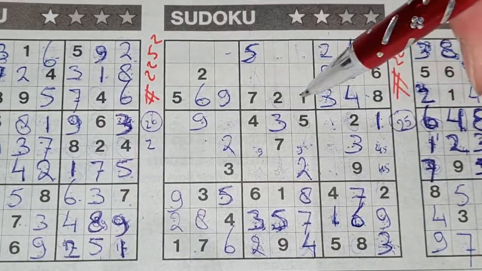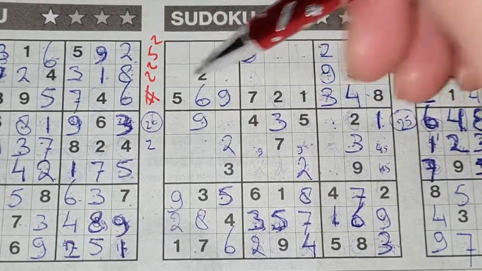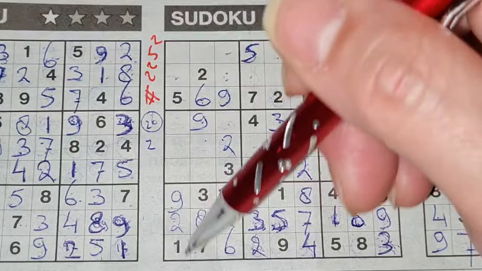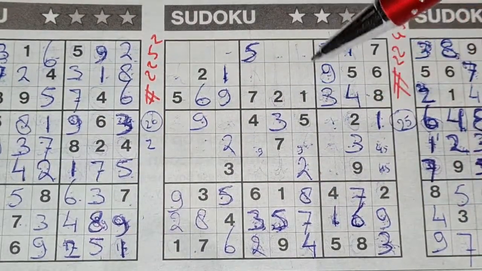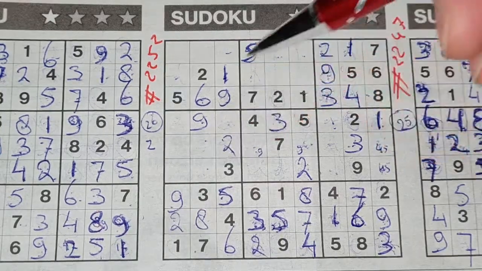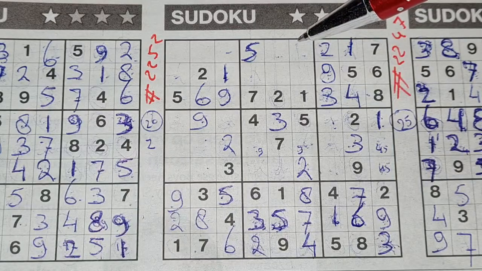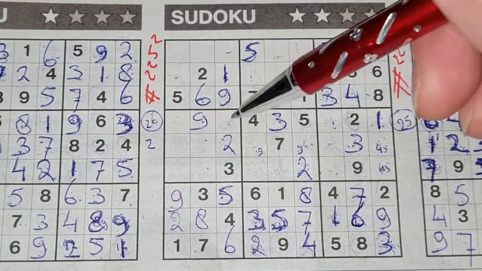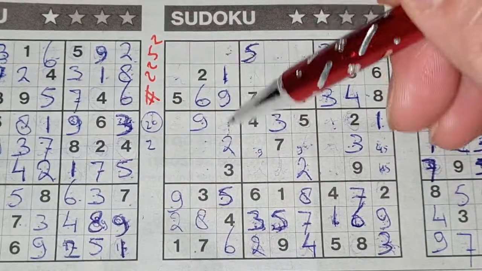1 in this row, 1 in the third row. So in the row between, the second row, the only two places for the 1 should be here or there. We see here 1, no 1 there, 1 should be here. Okay, now I cannot continue with the 1. How about these two numbers in the third row for the missing numbers?